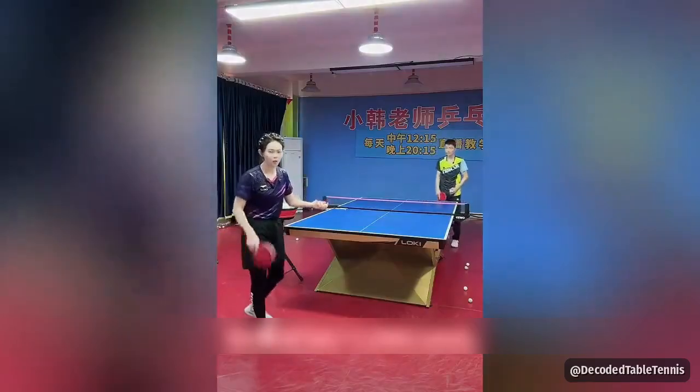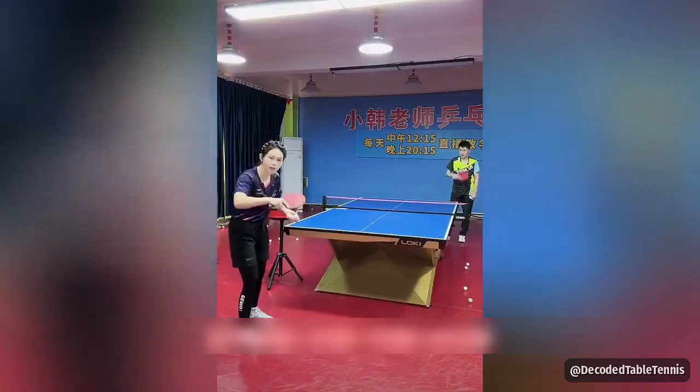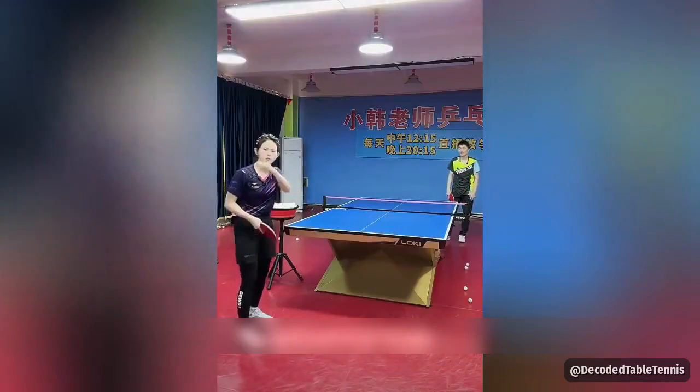2 heavy pushes, then 1 no spin. 2 no spin, then 1 heavy, one of each alternating. Your opponent is constantly guessing, and then you find your moment to attack.